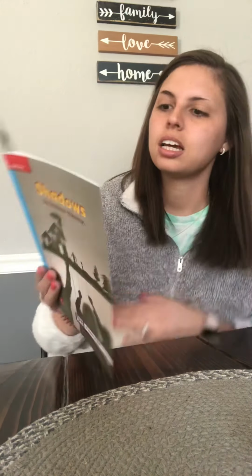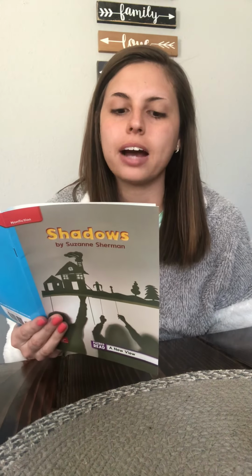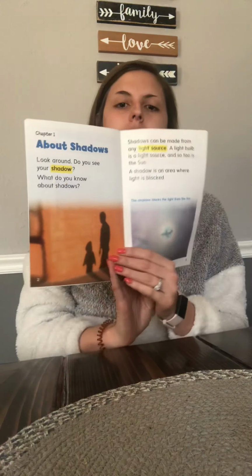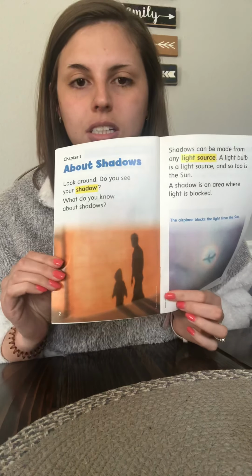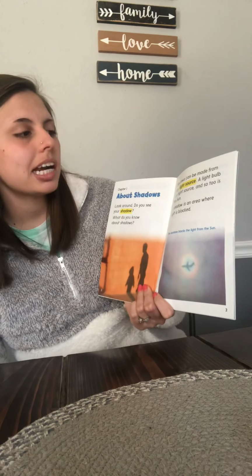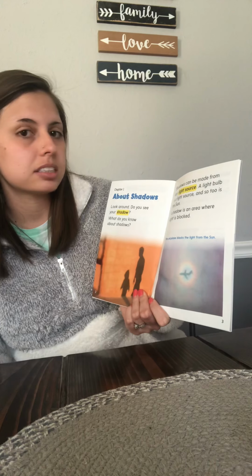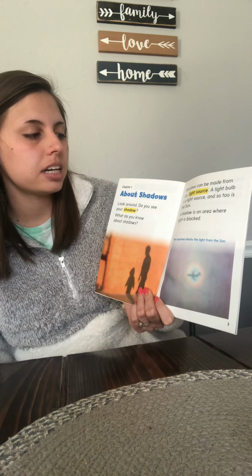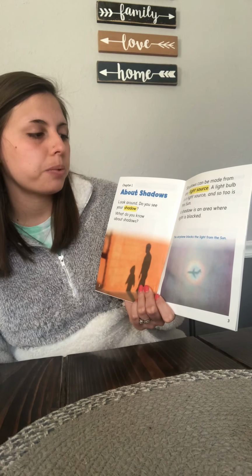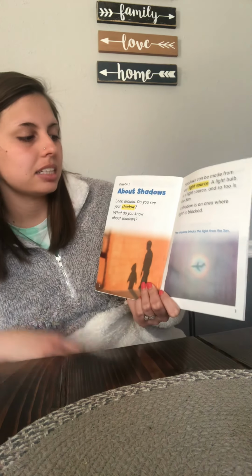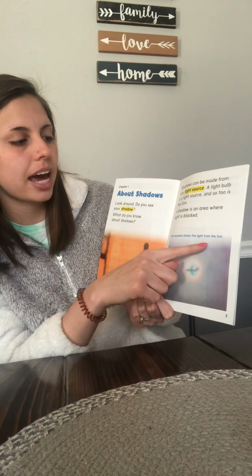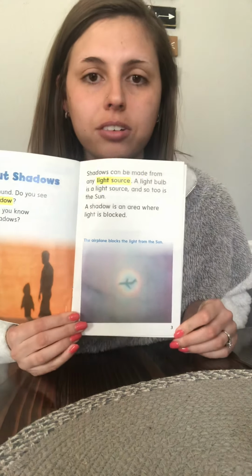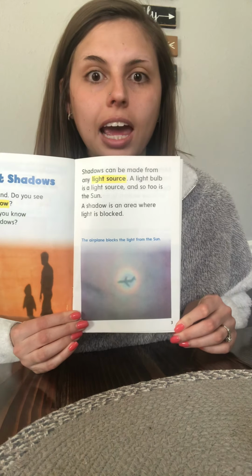It says, about shadows. Look around. Do you see your shadow? What do you know about shadows? Shadows can be made from any light source. A light bulb is a light source, and so too is the sun. A shadow is an area where light is blocked. And it says the airplane blocks the light from the sun. So if you were to look down at the ground, you would see a shadow.